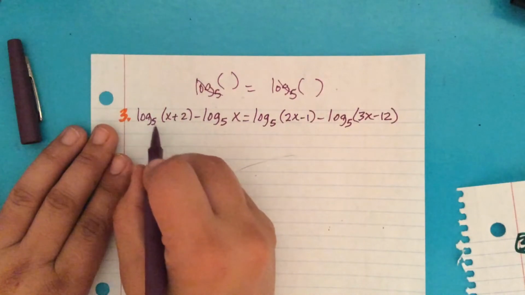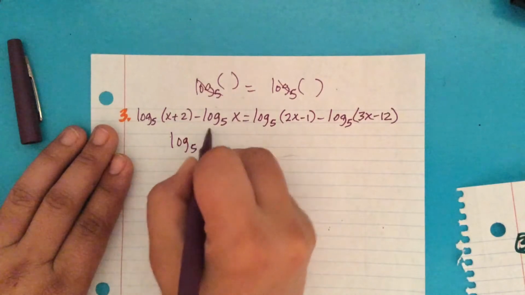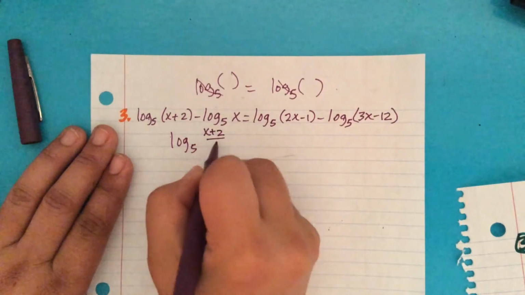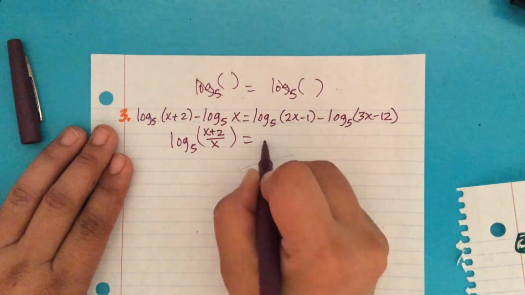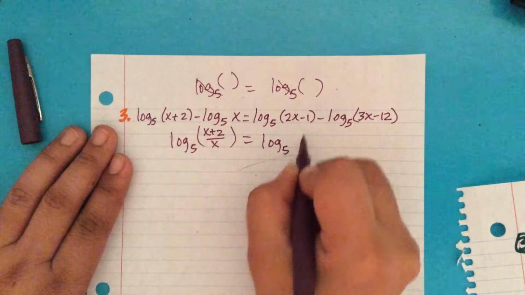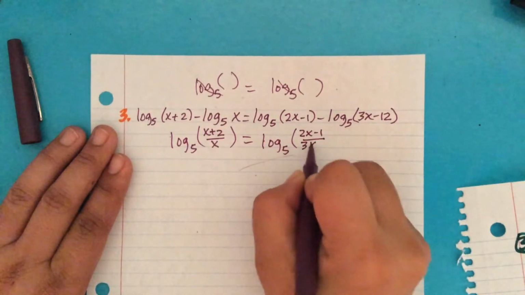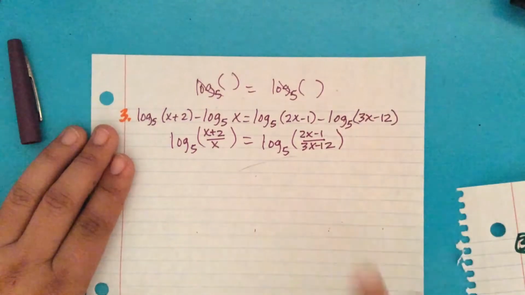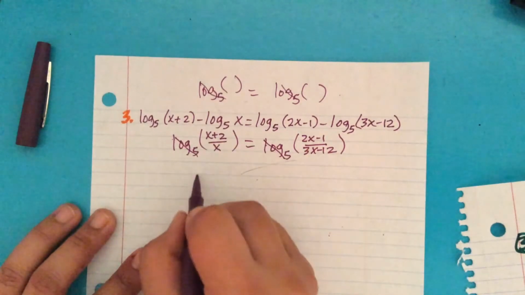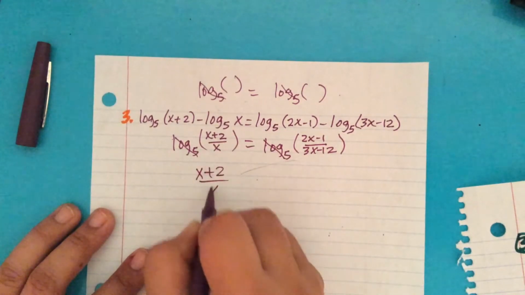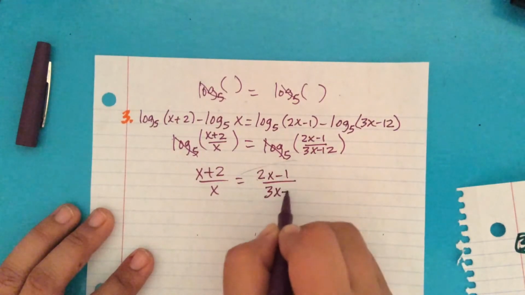So then we have the log base 5 of x plus 2 minus. So that means we're going to make that log base 5 of x plus 2 over x is equal to, that's a minus as well, so that's log base 5 of 2x minus 1 over 3x minus 12. Okay, so now we have that situation going here, so these are going to cancel. So we have x plus 2 over x is equal to 2x minus 1 over 3x minus 12.